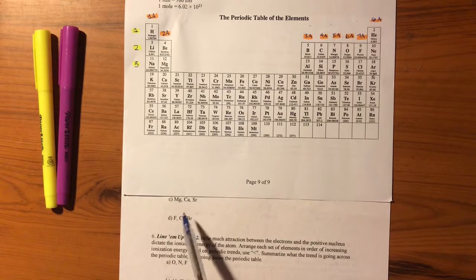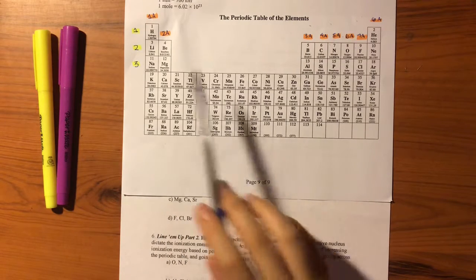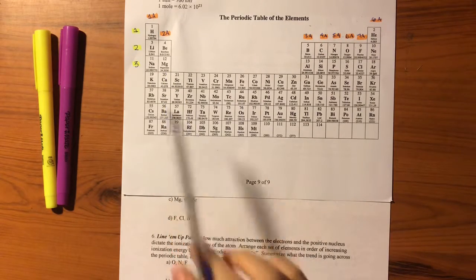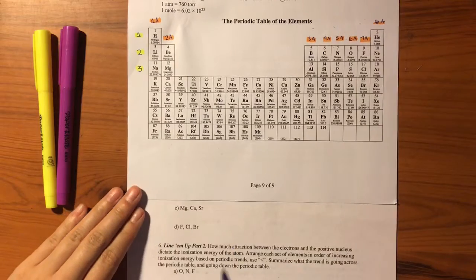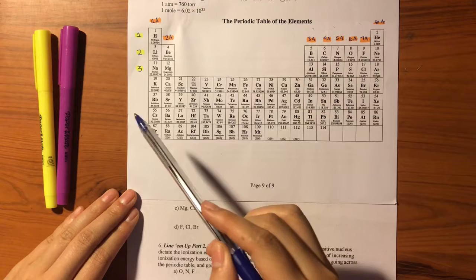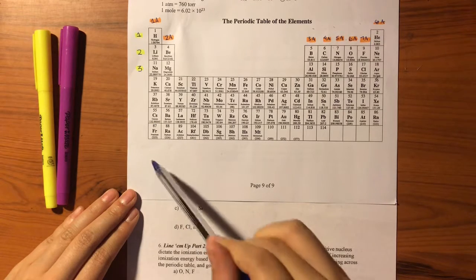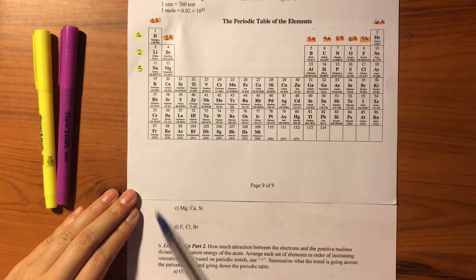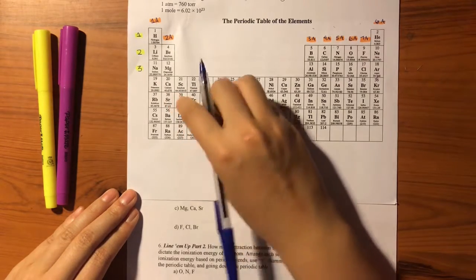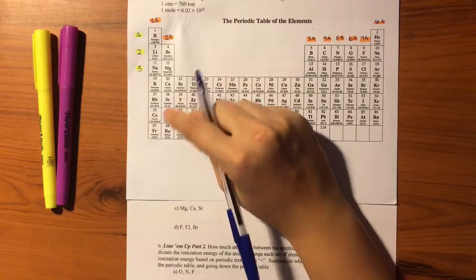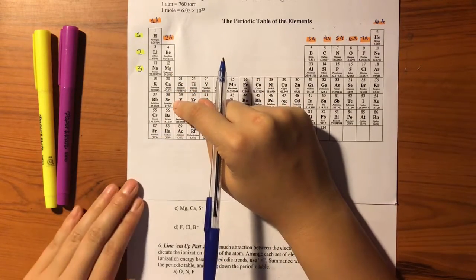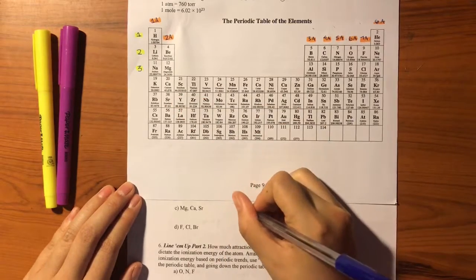So we have to identify these again: magnesium, calcium, and strontium. So remember, whatever is towards this area from the left to the bottom corner is the biggest atomic size. So strontium is the closest to this corner from all these three. So strontium has the biggest atomic size.